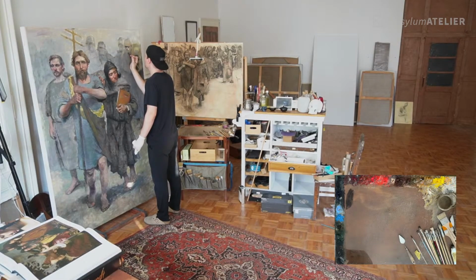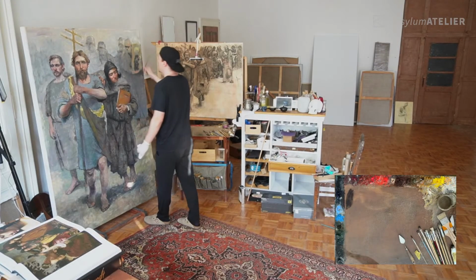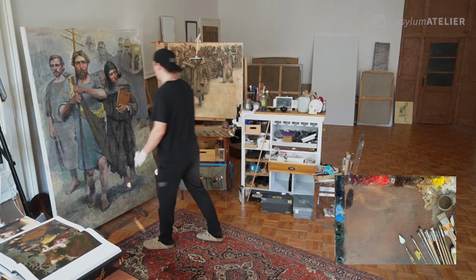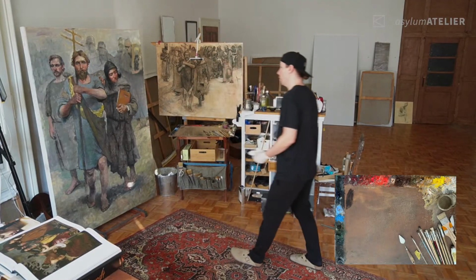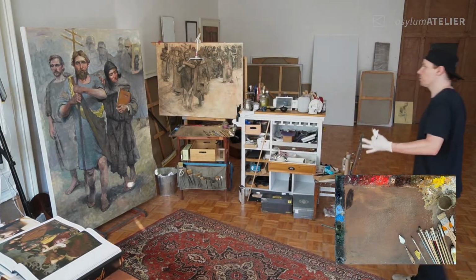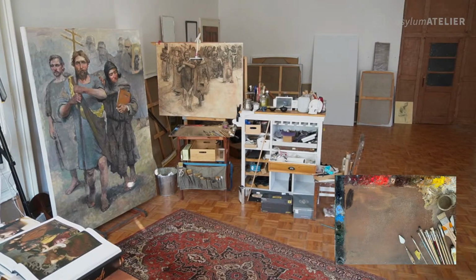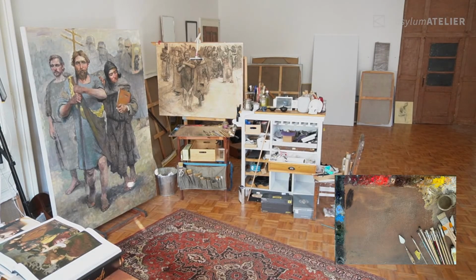This portrait has only meaning if it helps the whole composition. Otherwise, the portrait, it's pointless.